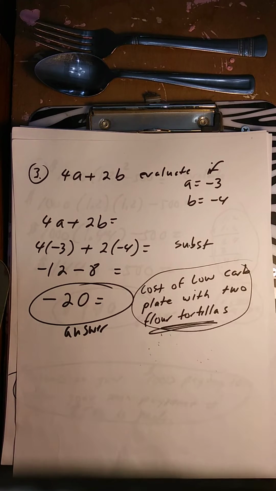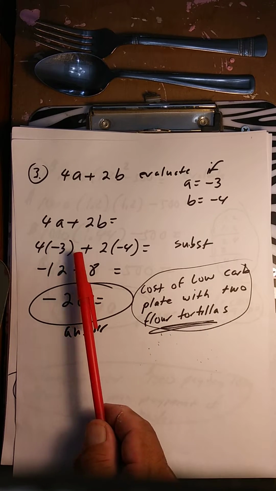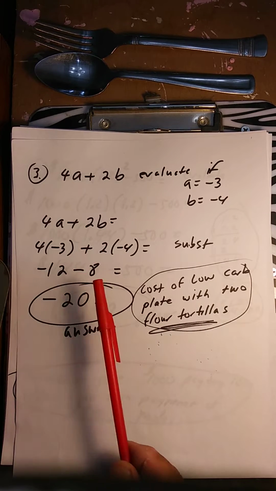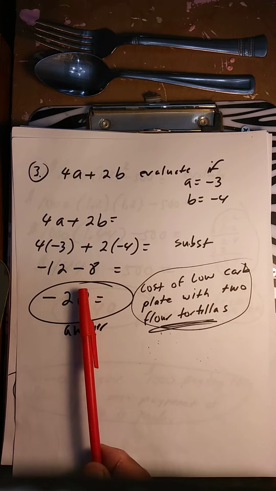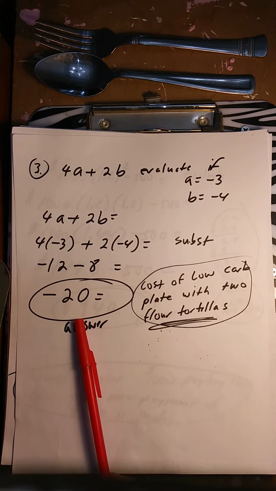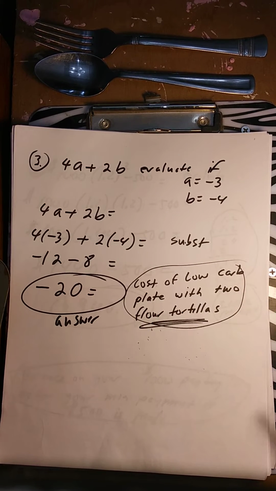Alright, next one. 4a plus 2b. Evaluate this if you have these numbers right here. So substitute these numbers in there for the formula. So 4 times negative 3, 2 times negative 4, and that's going to be negative 12 and negative 8. Together, that's going to be a negative 20. Okay, that's like the cost of a, I don't know, low carb plate with 2 flour tortillas, of course.